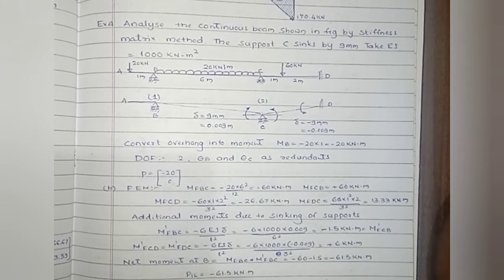Then by substituting the values for span BC, M dash FBC equals M dash FCB, that is minus 6 into EI, which is 1000 kilonewton meter square, delta is plus 0.009, divided by L square, that is 6 square, that equals minus 1.5 kilonewton meter. Similarly, from the other end, MFCB is also minus 1.5 kilonewton meter.